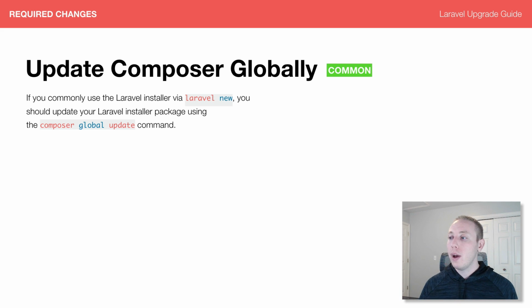So go ahead and run a composer global update. You can just do this in your terminal. Run it once, click enter. That's going to update your Laravel installer among a few other things, whatever global installs you've added, and get everything up to date. I do not do this enough, so it's a good idea to get it done. I marked it as common because I think everyone should just go ahead and do it. It doesn't hurt anything. Just make sure you've got the most recent version of all your Composer packages, most specifically the Laravel installer one.